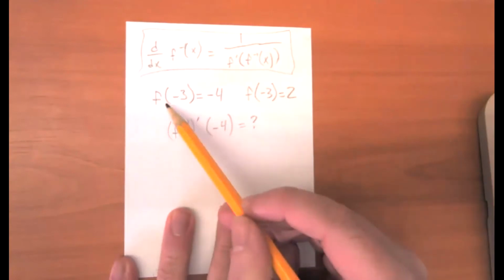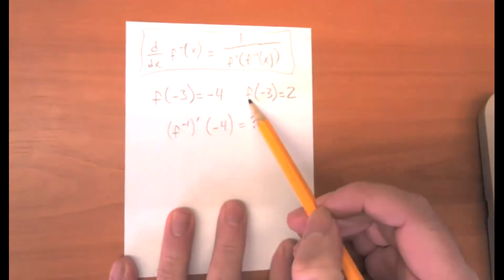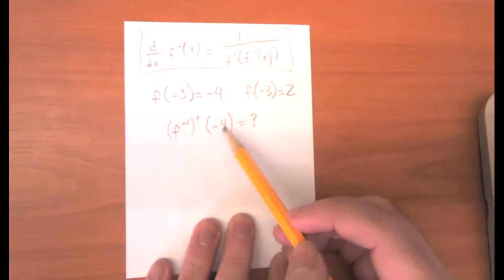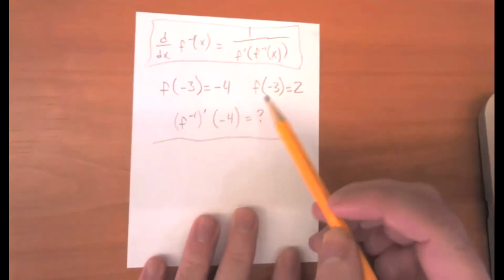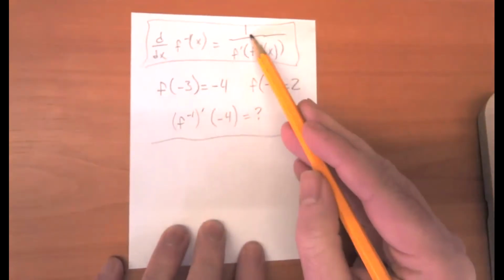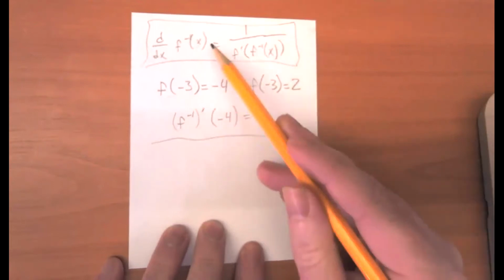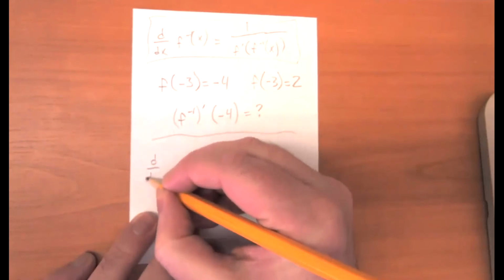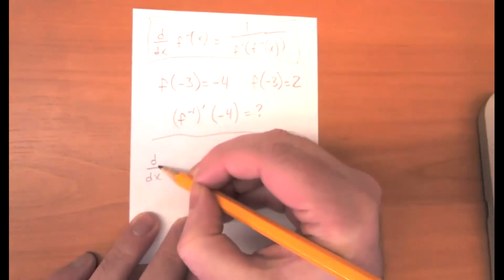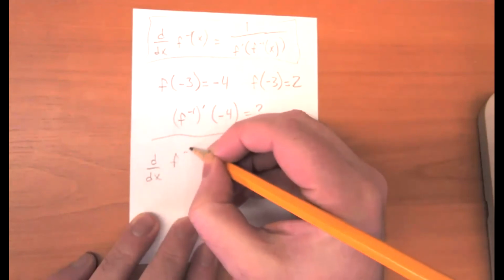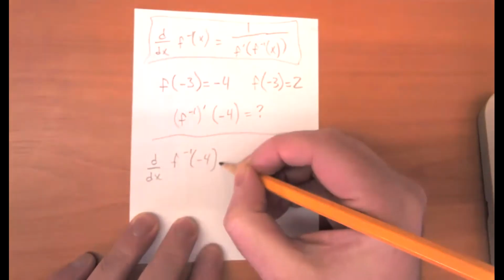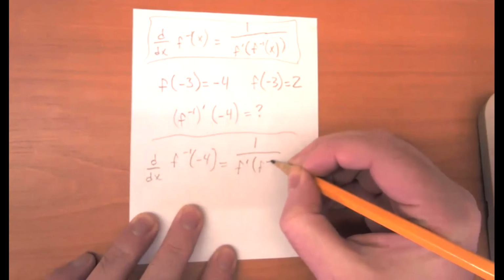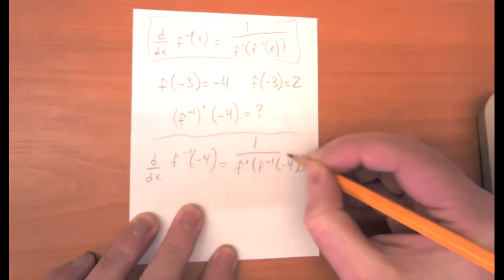And so what we're given for this problem is that f of -3 is -4 and f prime of -3 is equal to 2. And we want to find f inverse prime evaluated at -4. So here's the key idea, that we want to plug -4 in for x into this equation. So the derivative, remember that this prime notation is talking about the derivative just like this notation. f inverse prime evaluated at -4 is equal to 1 over f prime of f inverse of -4.